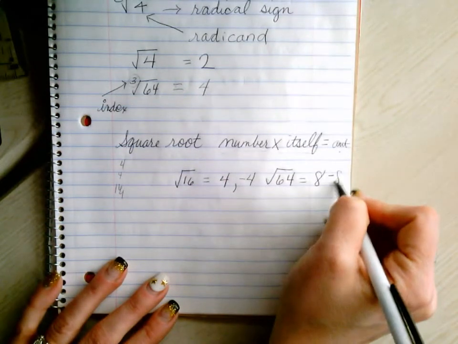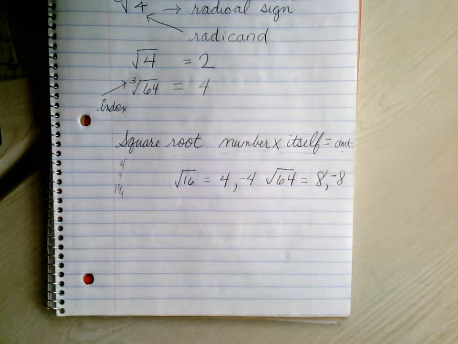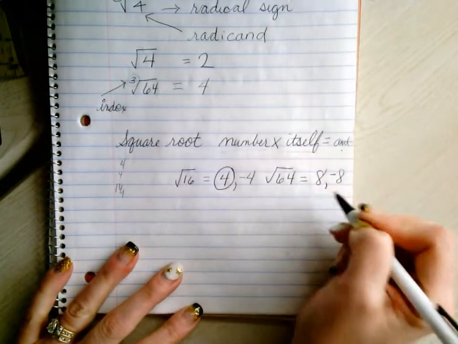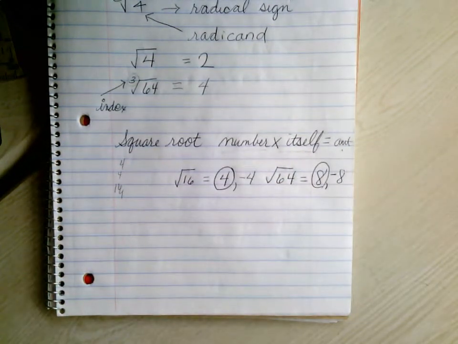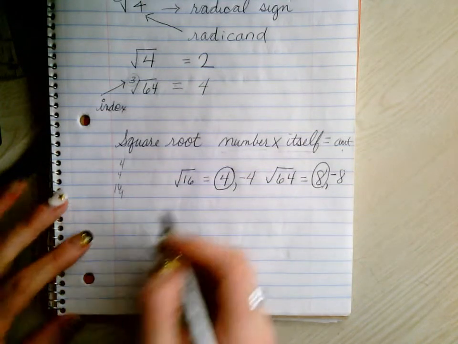Or negative 8, because negative 8 times negative 8 does give you that positive, right? But for most purposes, you're really going to be looking for that positive square root. Now, if it says find the roots, you are going to want to find both, okay, which we'll get to here in a second.